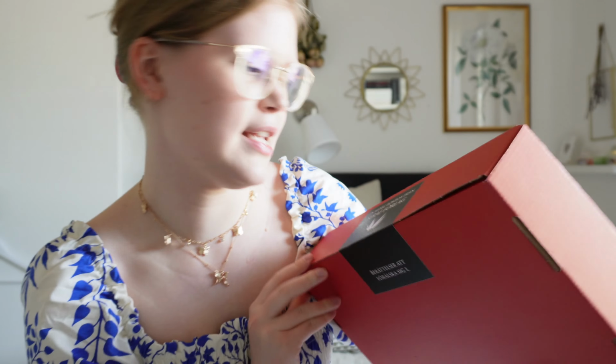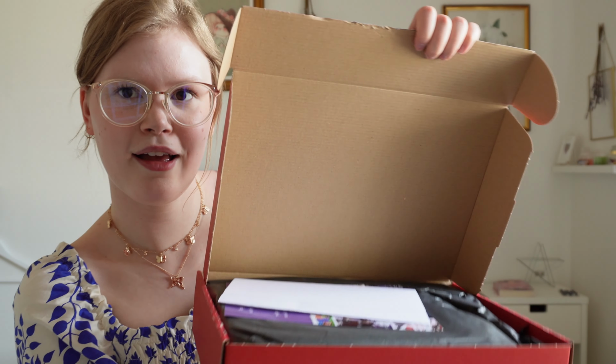Here we have a fun package. It says, a cozy book box from Förlag. You know, my publisher. We're gonna open this together because I love doing these unboxings with you. Just to clarify, I have bought this with my own money to support the publisher and these authors because this is their fantasy box. Okay, let's open it.